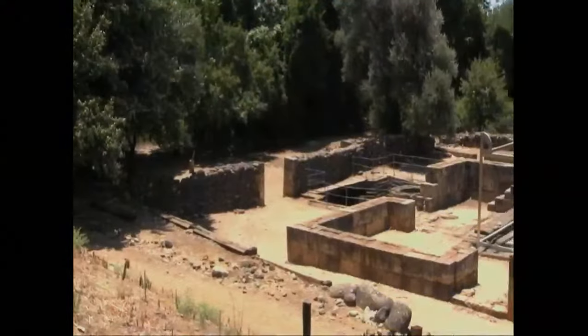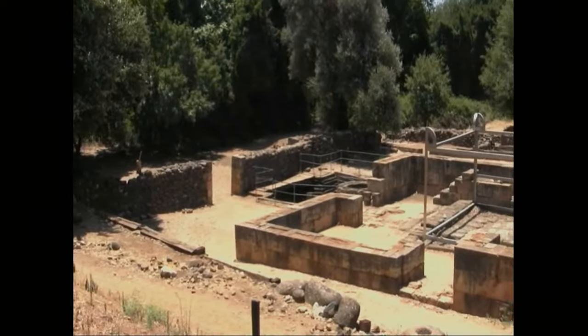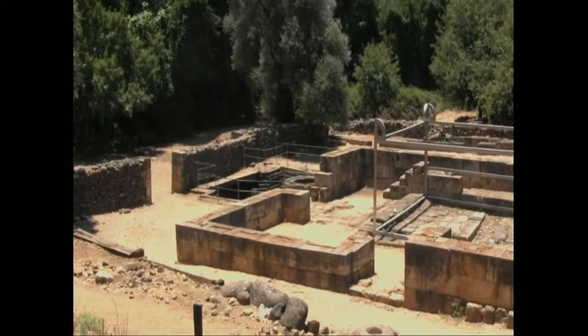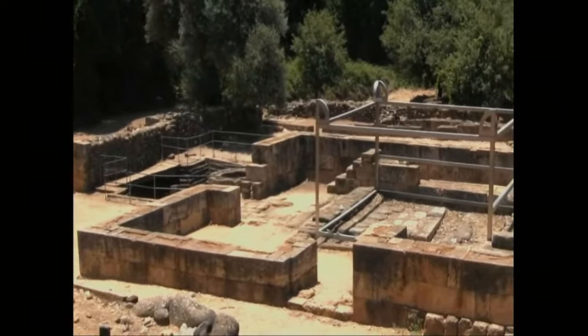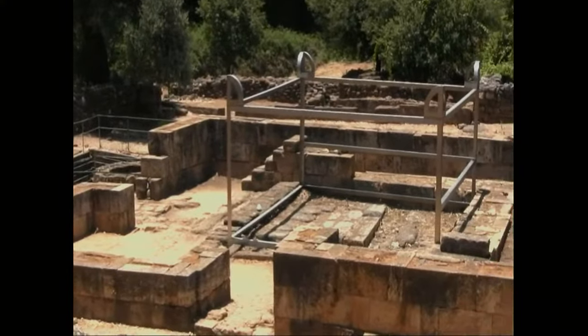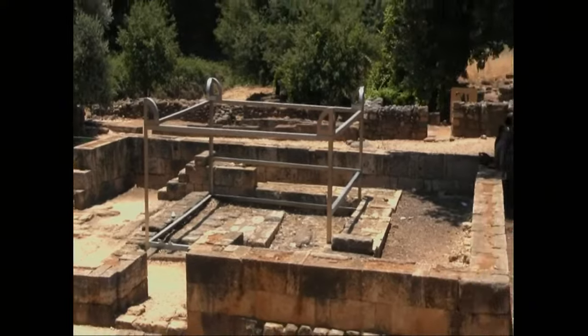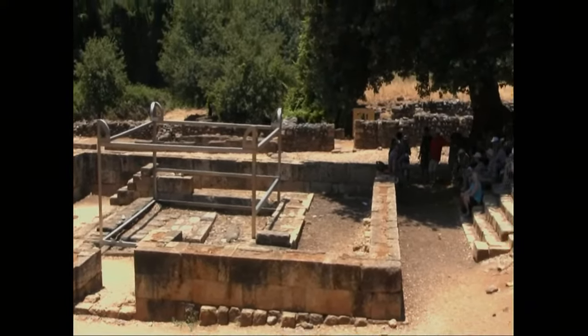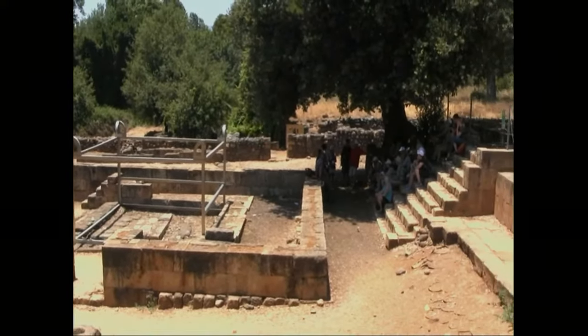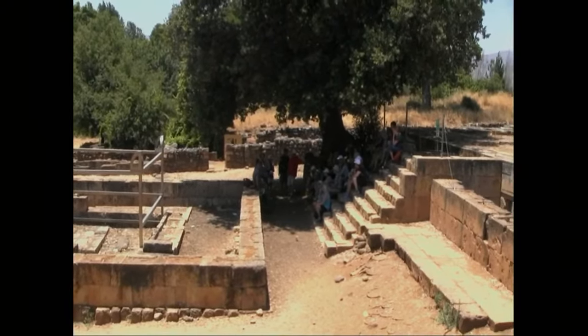Well, here's a video that I took when we were at Tel Dan. This is the excavations of the altar. The metal frame that you see there is where the altar would have been located. Not an altar to sacrifice to God. All right? And then just to the right is the high place where they would have set up the idols.